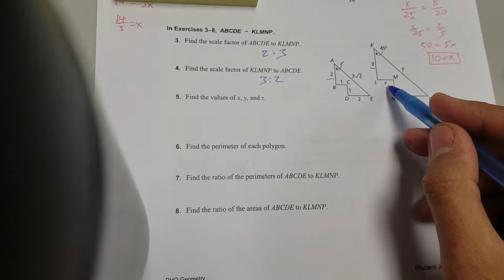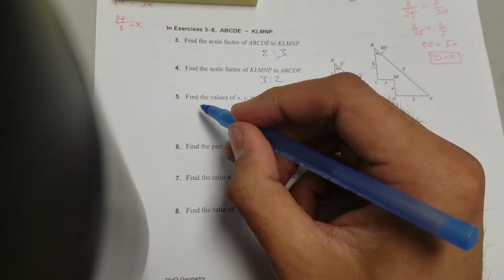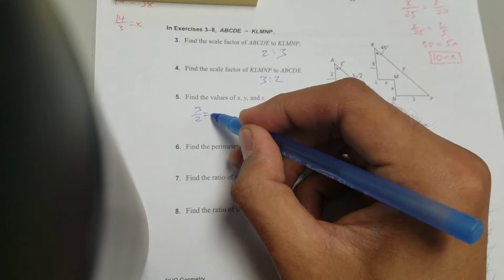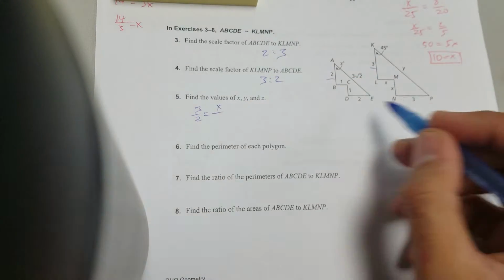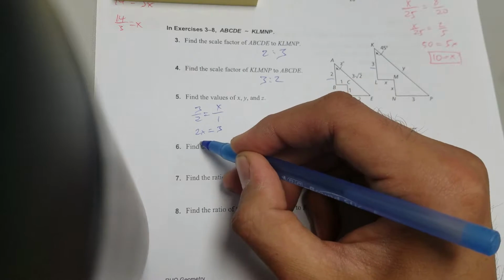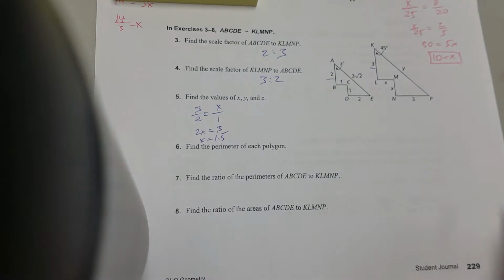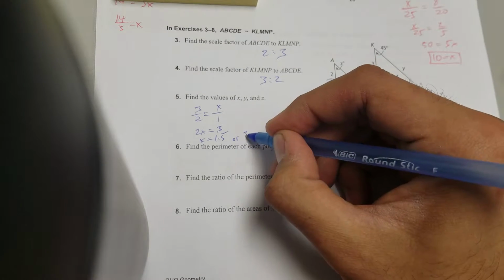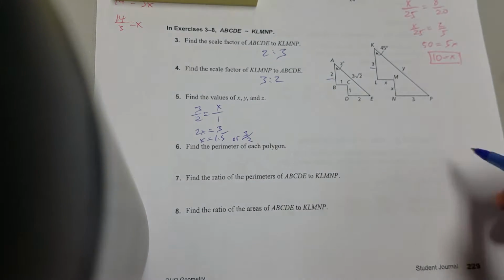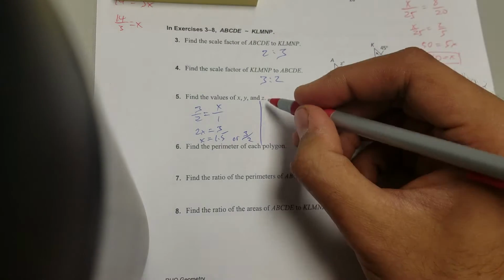So x is this number here. So I know the one on the right is 3, and 3 matches 2. Then x is on the right, x matches 1. So 2x equals 3, so x equals 1.5. 3 divided by 2 is 1.5. Or you can say 3 over 2. So that's x.